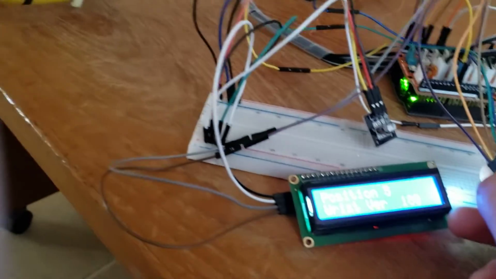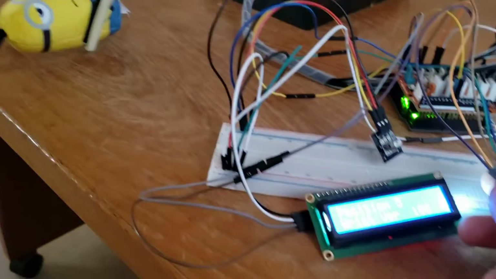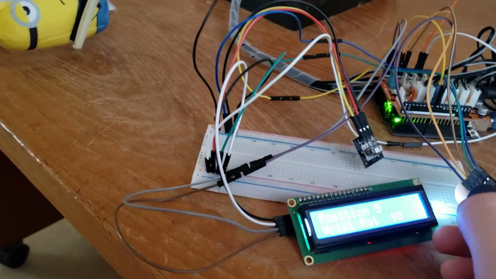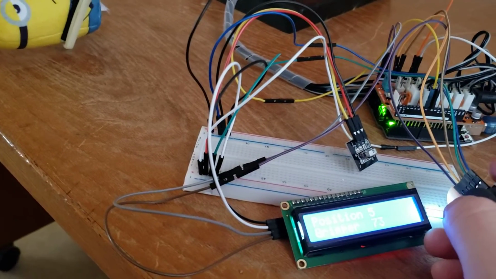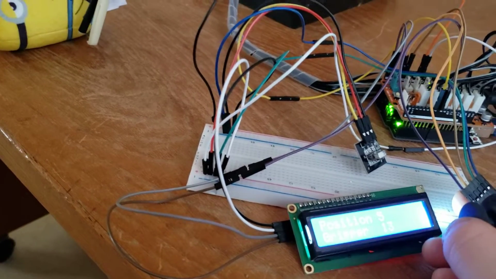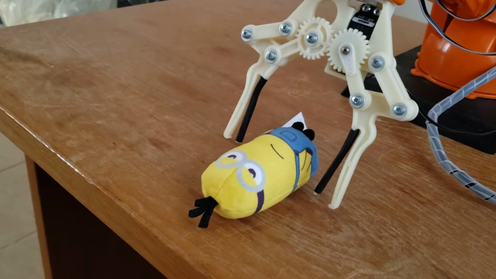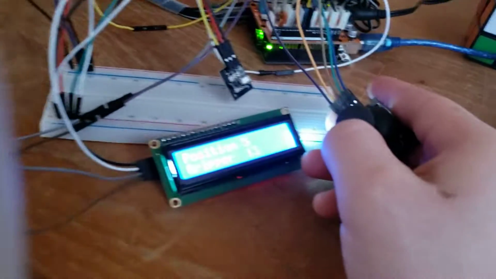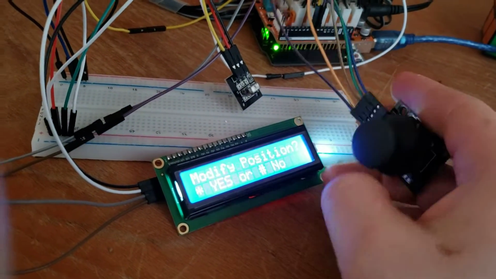Or never mind, it's already at 180 degrees. So going to agree. Rotational, again, we don't need that right now. In gripper, we are going to open it now. And this is where we are going to drop it. So we're going to agree to that one.